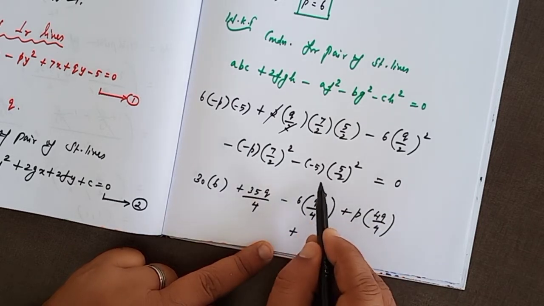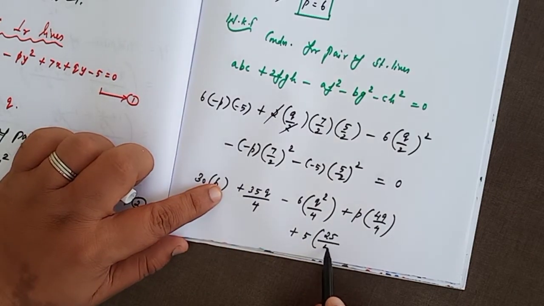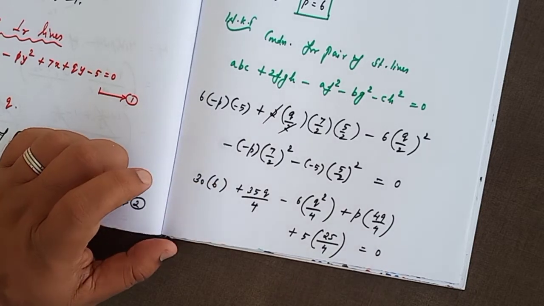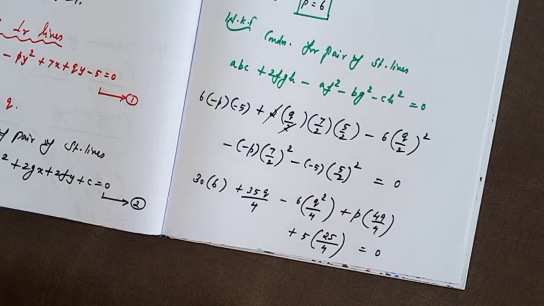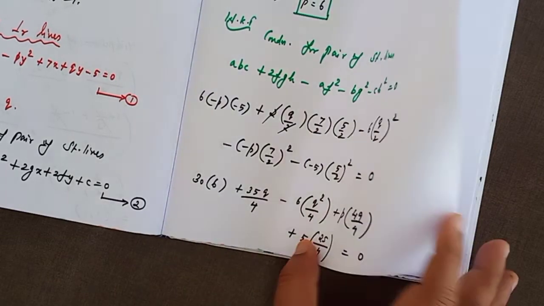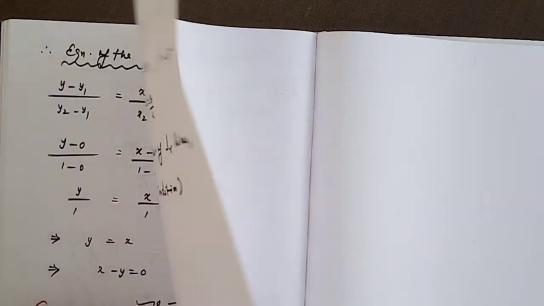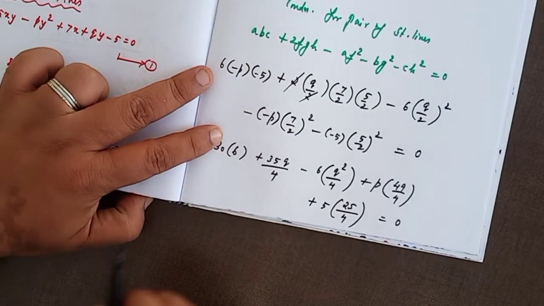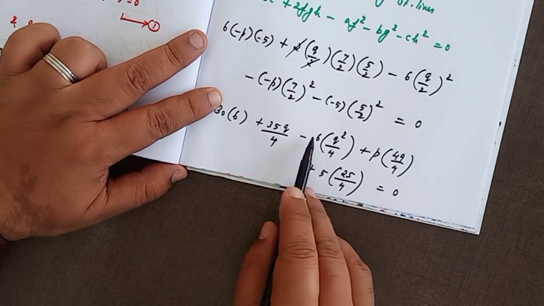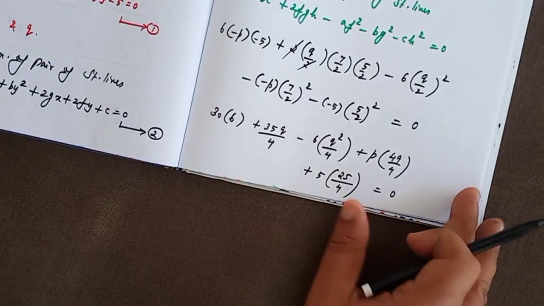Minus into minus is plus, 5 into 5 squared is 25 divided by 2 squared, which is 4, equals 0. So 30 into 6 is 180, plus 35q by 4, minus 6q squared divided by 4, plus 49p by 4. No need to simplify the 4.